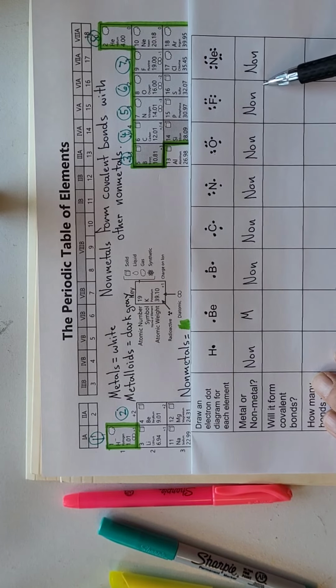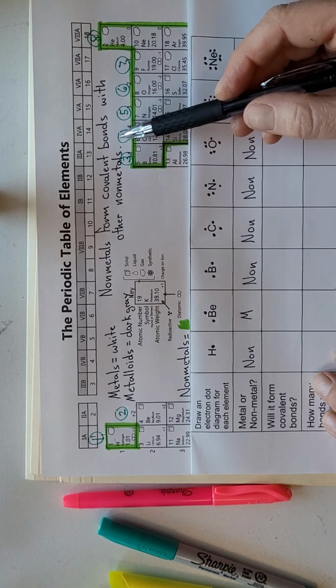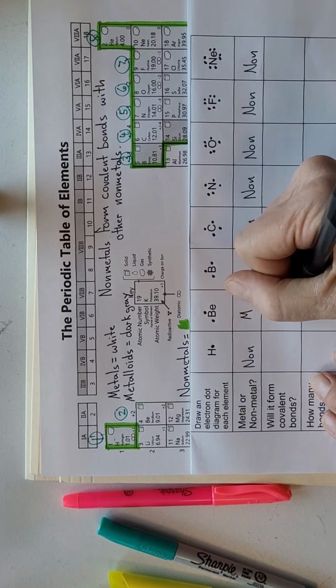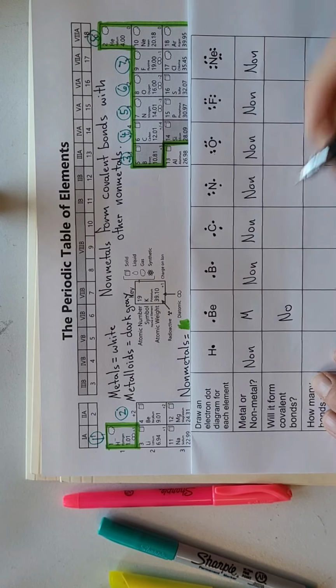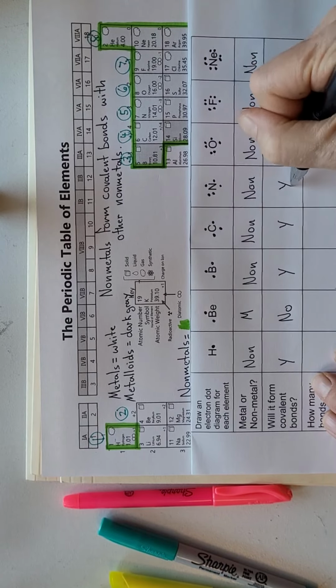And will it form covalent bonds? Well, nonmetals form covalent bonds with other nonmetals. Metals cannot form covalent bonds. So our metal is going to be our only no, and the rest of these are going to be a Y for yes.